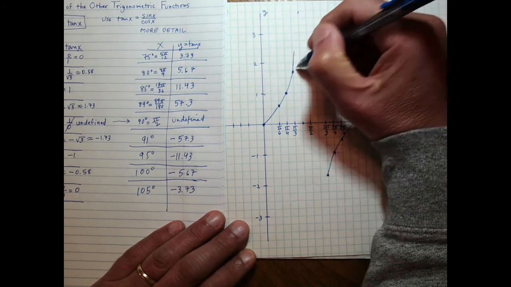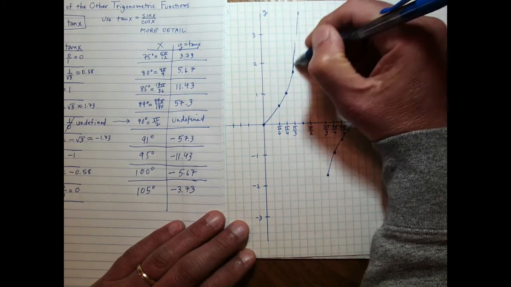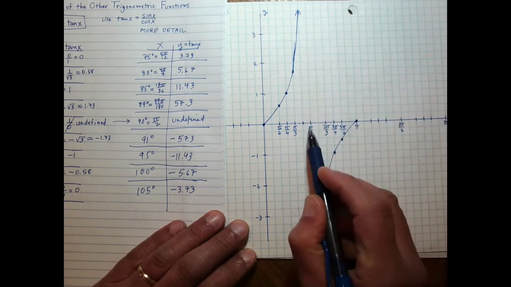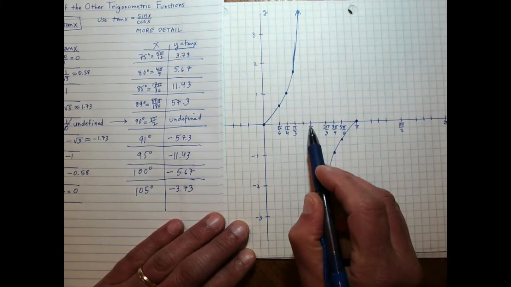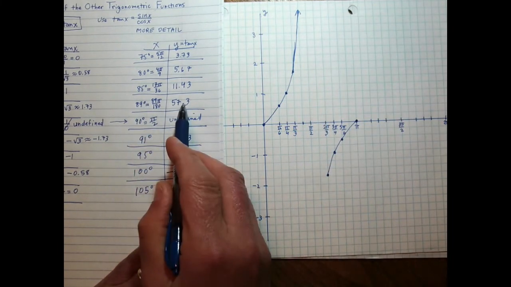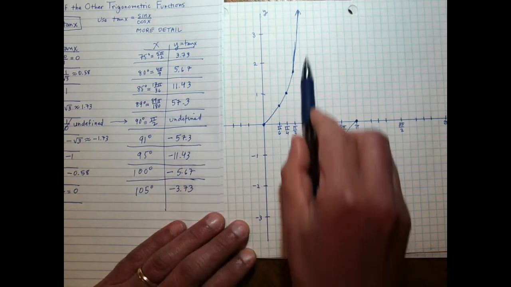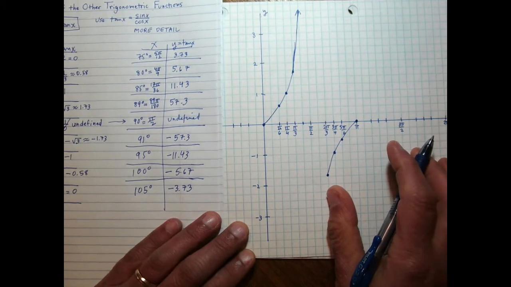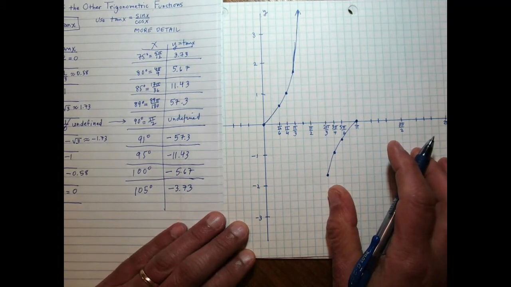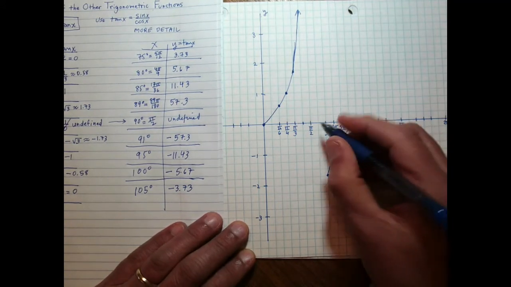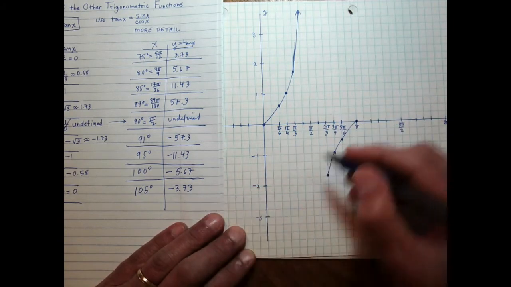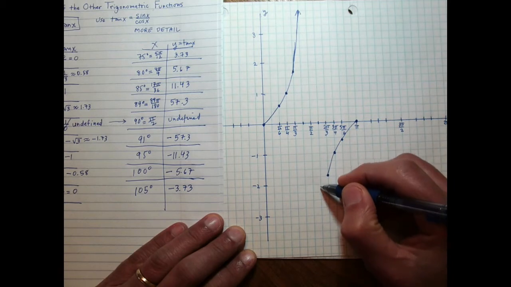This graph just starts taking off, going up steeper and steeper. As I get really, really close to pi over 2, like 89 degrees, I would have to plot a point that's way off my grid, way up there at 57.3. On the other side of pi over 2, this tick mark is negative 3.73.